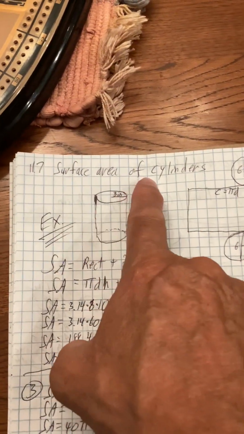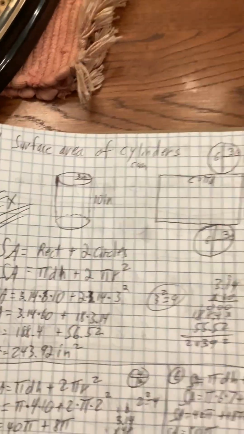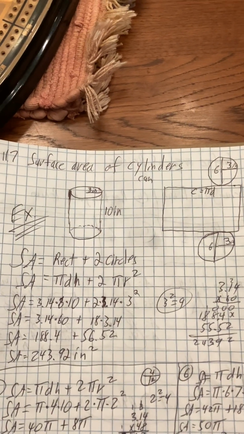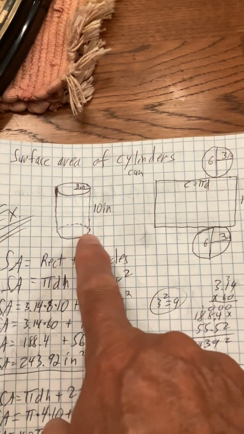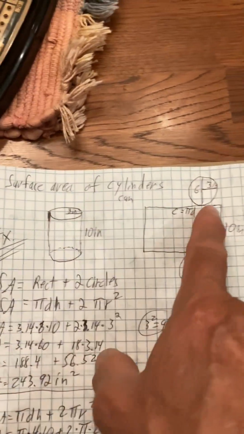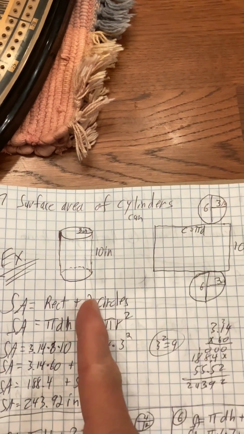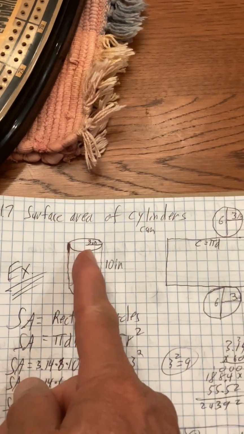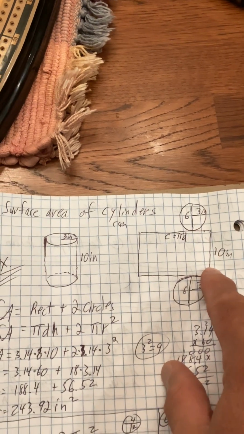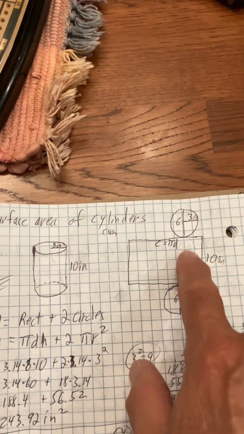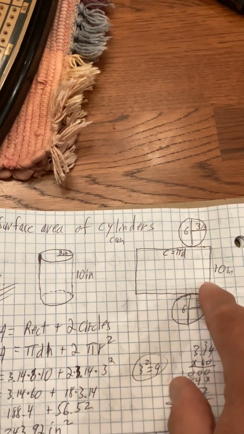So, surface area of a cylinder, which looks like a can, or a pipe with ends on it. Anyways, if you do the net, if you cut the top off, it's a circle, cut the bottom off, it's a circle. Those are called the bases. And then if you cut straight vertically and roll it out, you get a rectangle. And this is the height, and the width, or I guess length and height, whatever.